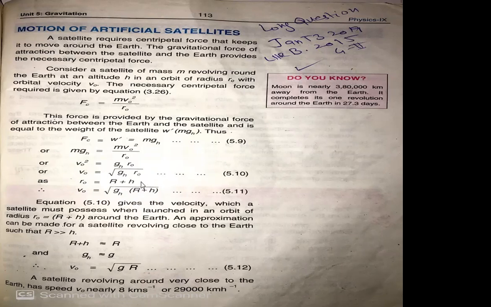So r naught is replaced with r plus h, and v naught is equal to the square root of g h times r plus h.